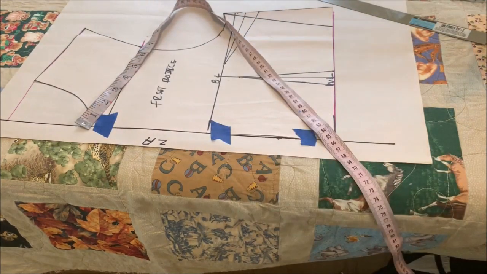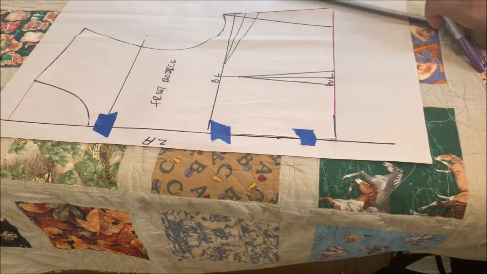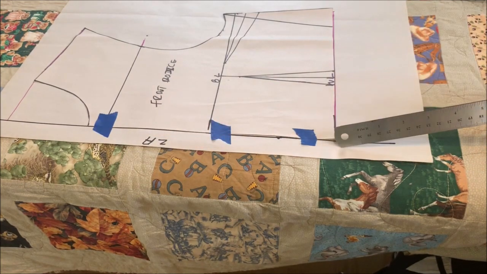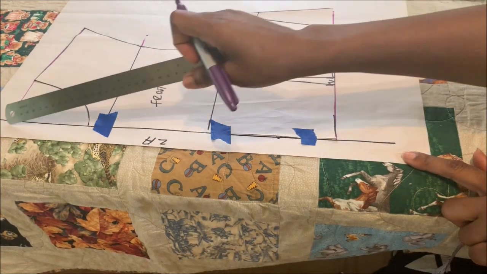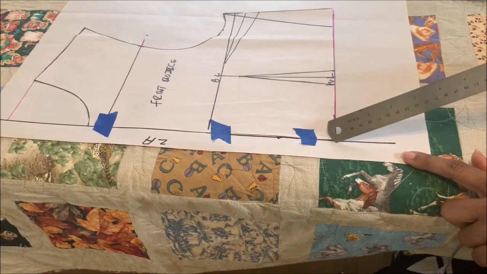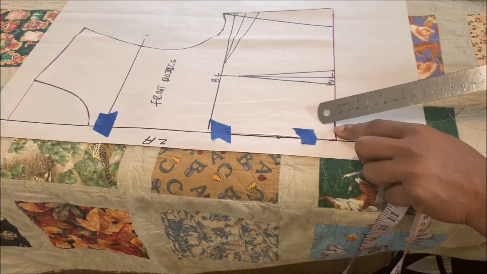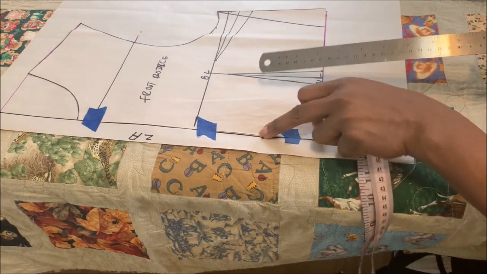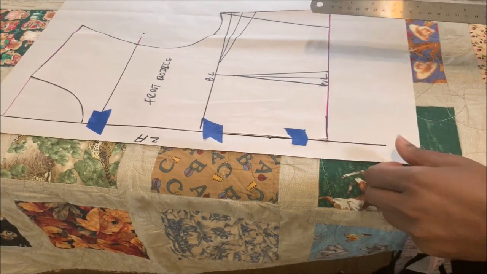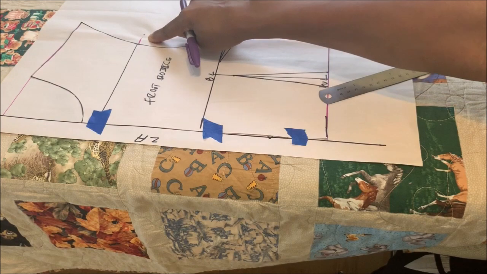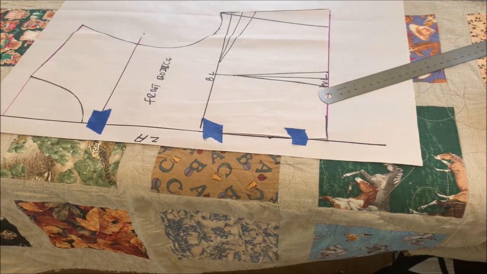I forgot to mention that we are using a zipper allowance for the back. So first you draw out your zipper allowance, then you place your front bodice from the zipper allowance, as you can see here.